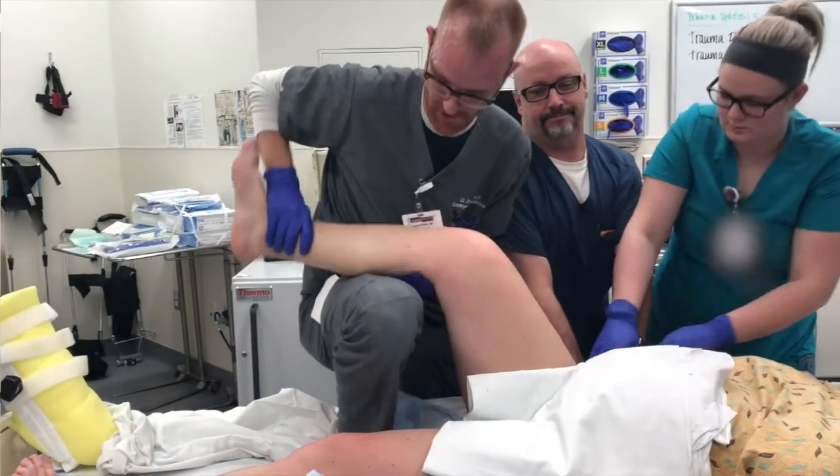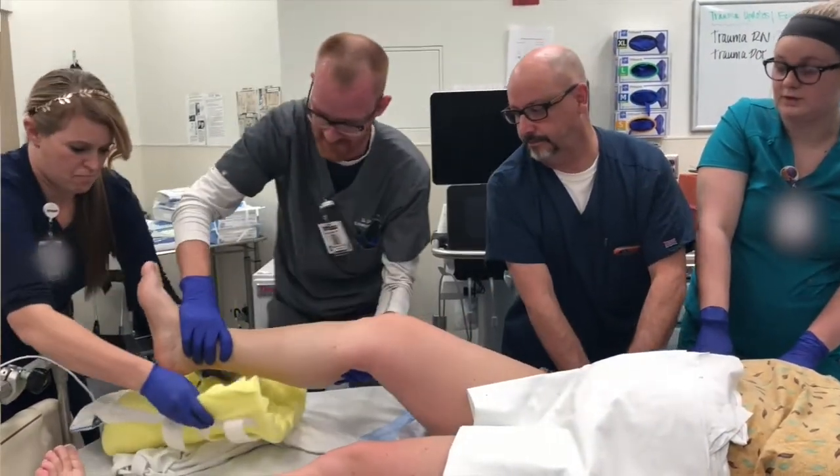In this case, 5 pounds of Buck's traction is applied due to the associated femoral head fracture. This is not necessary in cases of simple hip dislocations.